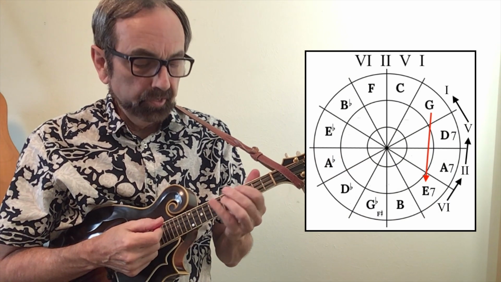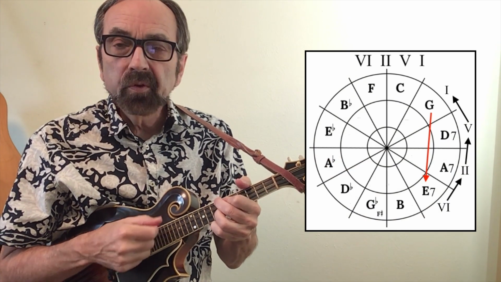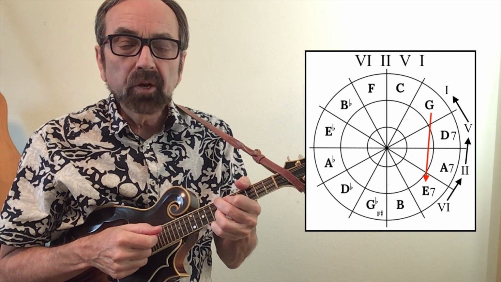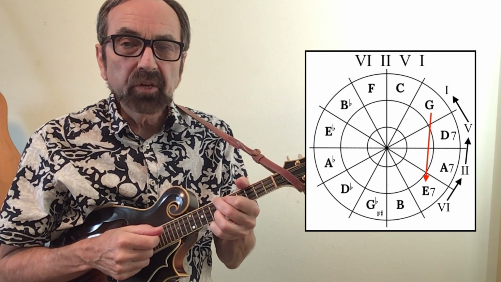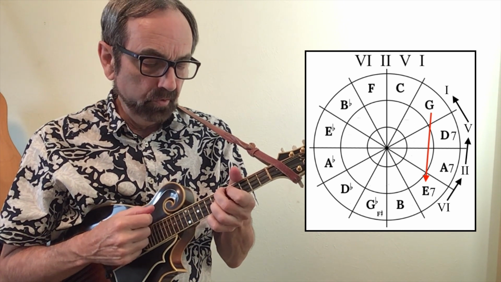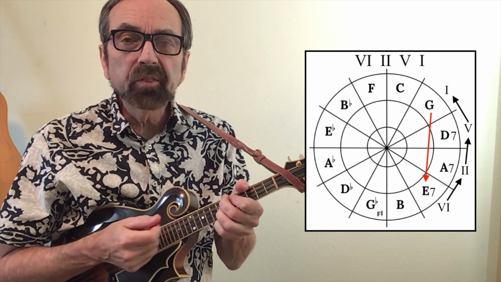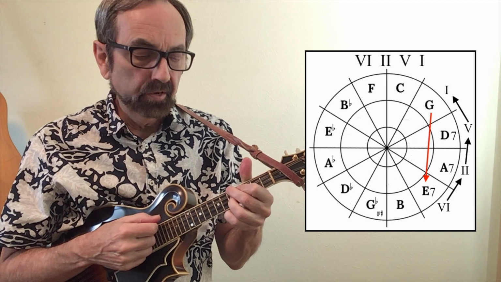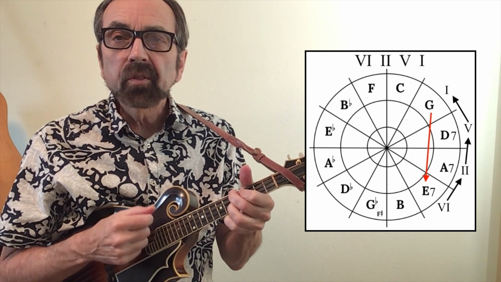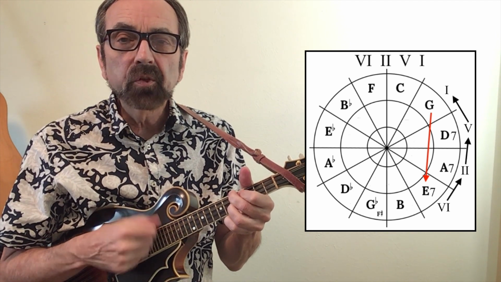When the E comes in, it can be a seventh chord because it's pulling up the circle. When we get to A, that could be a seventh chord because it's followed by the next chord on the circle, the D. That can also be a seventh.